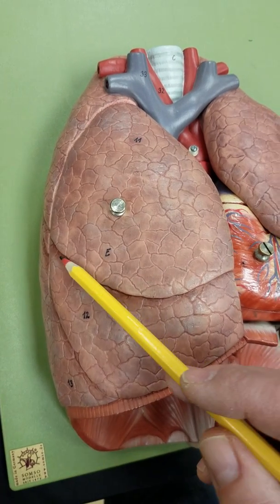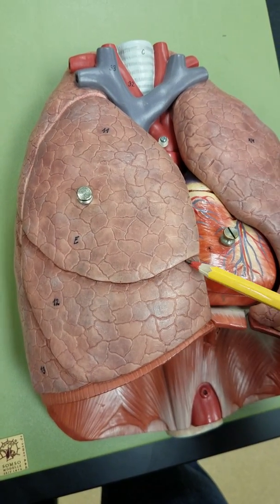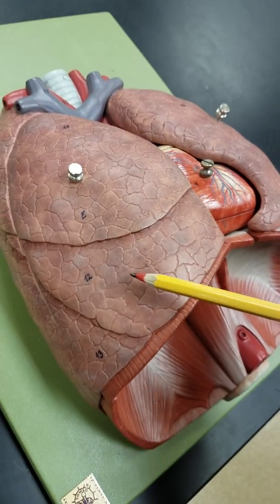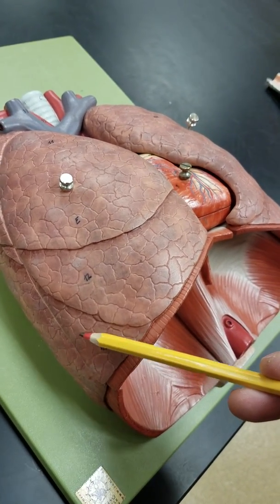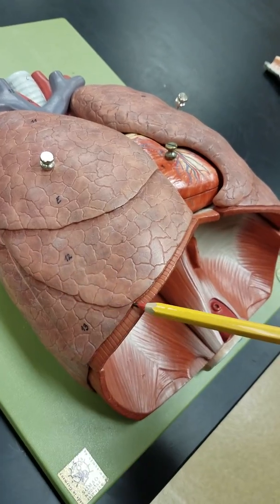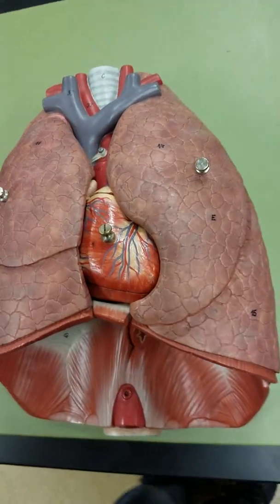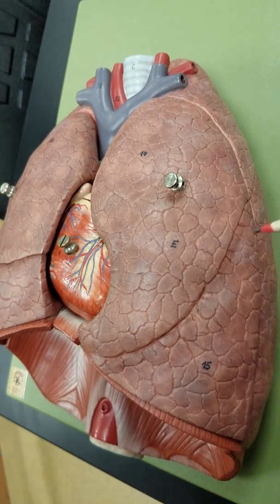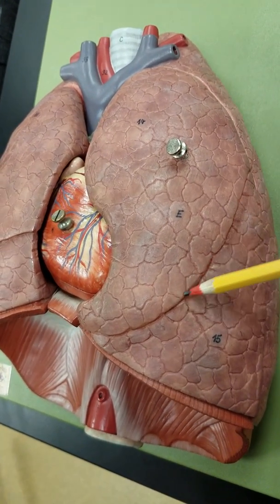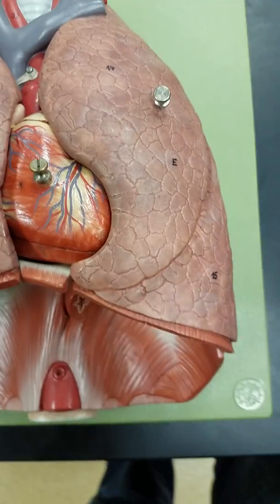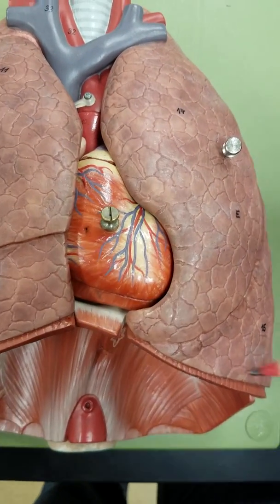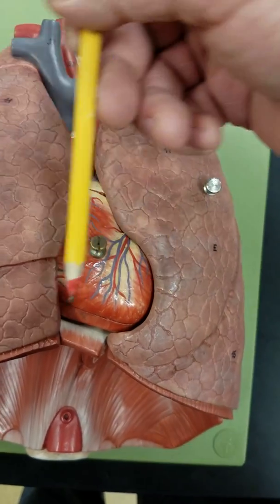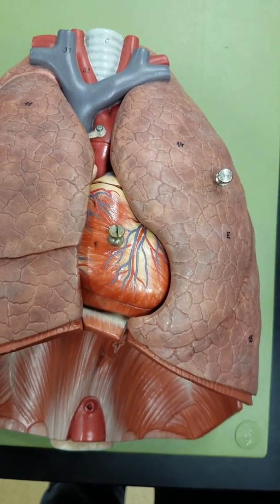Across the front here, we can see the horizontal fissure separating the superior and middle, and then separating the middle and inferior is the oblique fissure. Now, for the left lung, we only have 2. We have a superior and inferior separated here by an oblique fissure. The one unique structure that we see here on the left lung is the cardiac notch created by the heart, again, sitting 2/3 left of center.